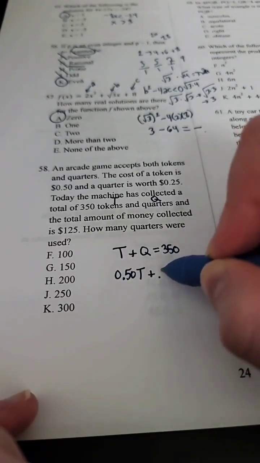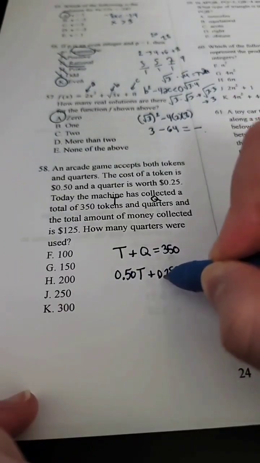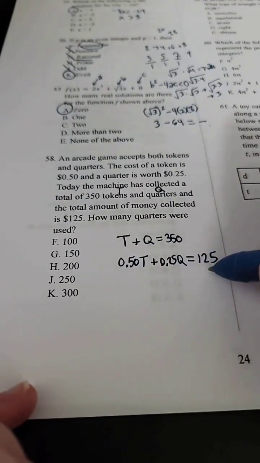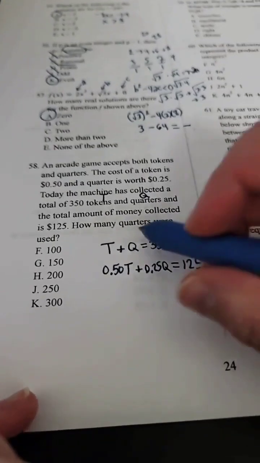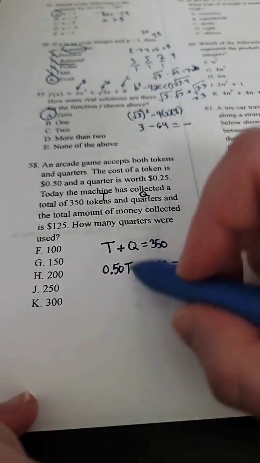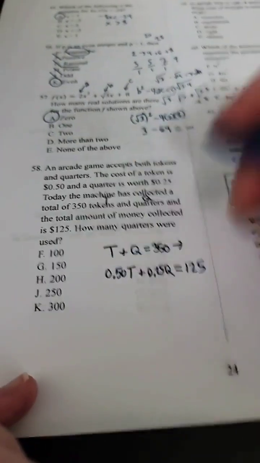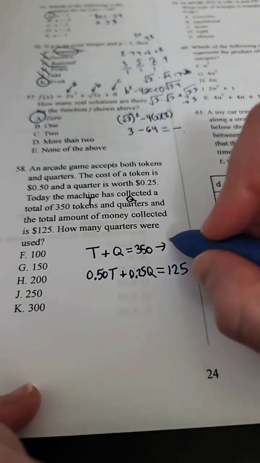Okay, so then it's going to be 0.25 times the number of quarters. So now we have our systems of equations set up nicely, and we want to know how many quarters. So that means we're working with finding what Q is. So I want to replace T. You could do the other method, elimination, if you want, but I'm just going to do substitution.